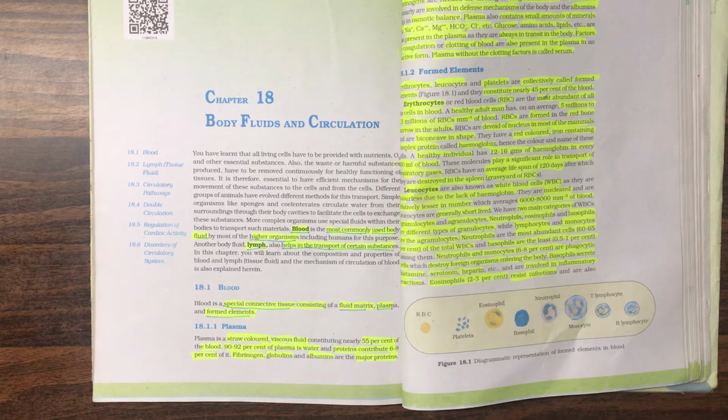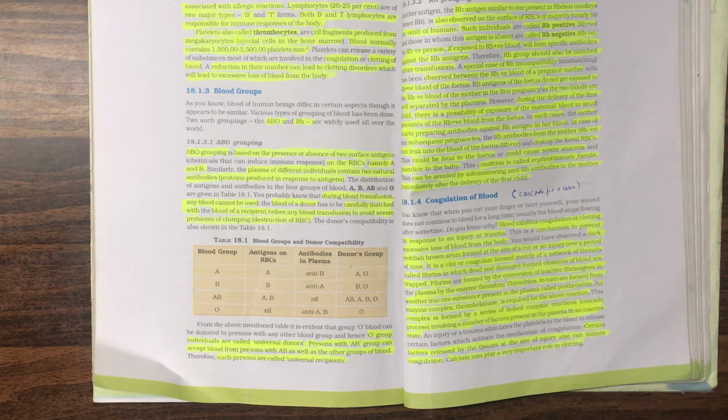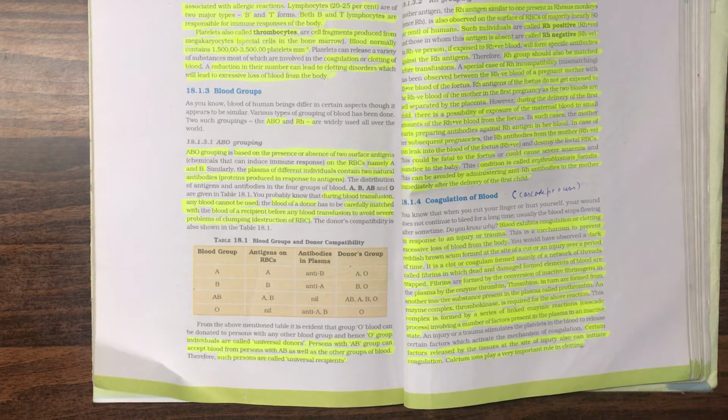Basophils secrete histamine, serotonin, heparin, etc. and are involved in inflammatory reactions. Eosinophils, 2 to 3%, resist infections and are also associated with allergic reactions. Lymphocytes, 20 to 25%, are of two major types, B and T. Both B and T lymphocytes are responsible for immune responses of the body.